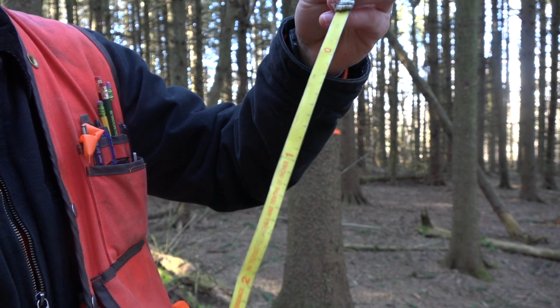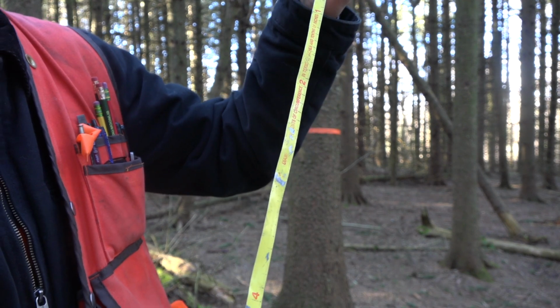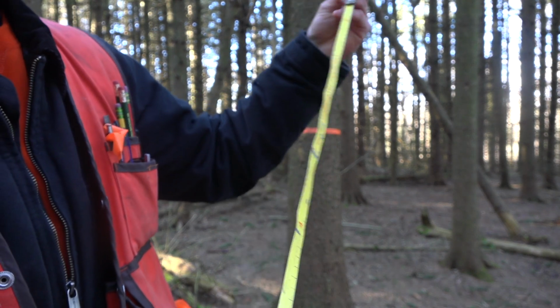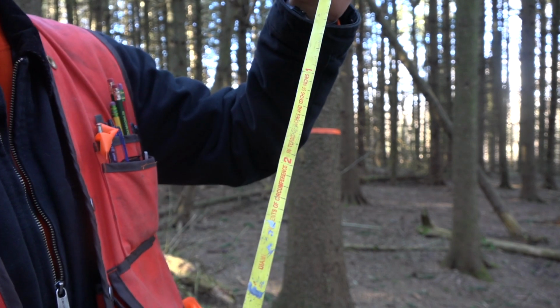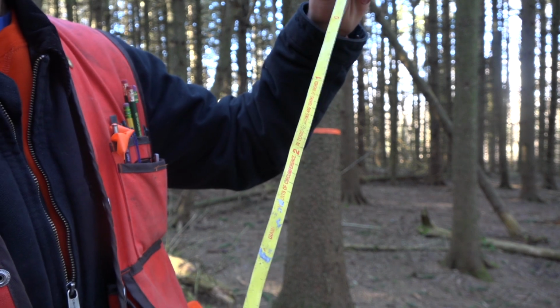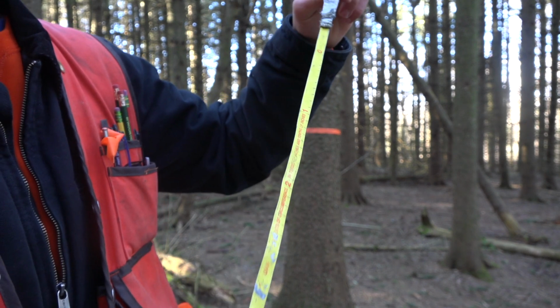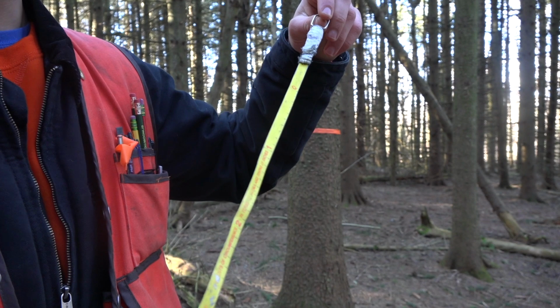Back side of your tape, the red numbers, that's your circumference tape. You wrap that around a circular object, like a tree stem, and you can find out diameter across it. It already has the factor of pi built into it, so it's very simple. Wrap it around a tree, you find the diameter.